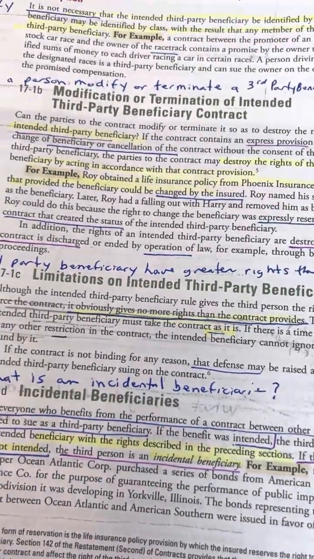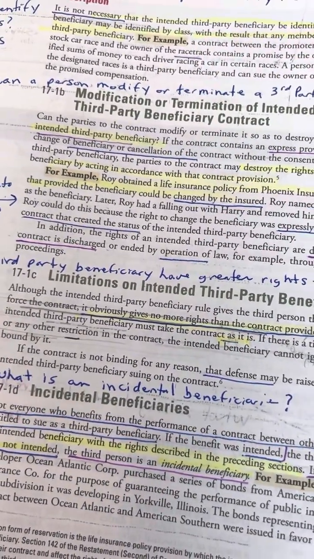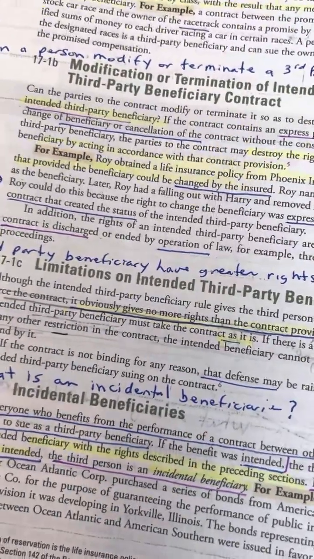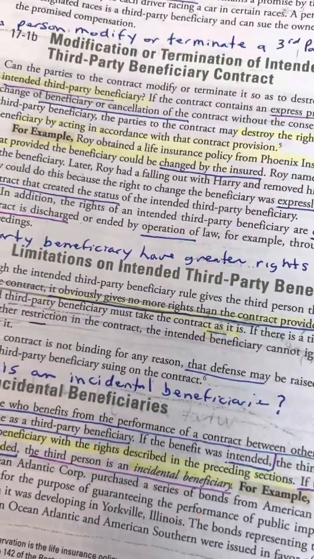The answer then is, although the intended third-party beneficiary rule gives the third party the right to enforce the contract, it obviously gives no more rights than the contract provides. So the third party only has the rights that are in the contract itself, right? That is, the intended third-party beneficiary must take the contract as it is.